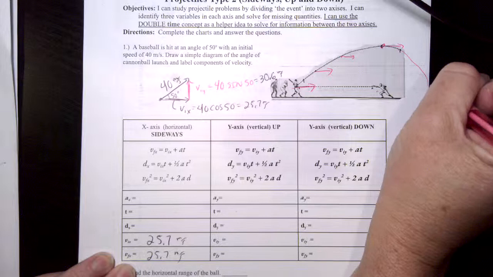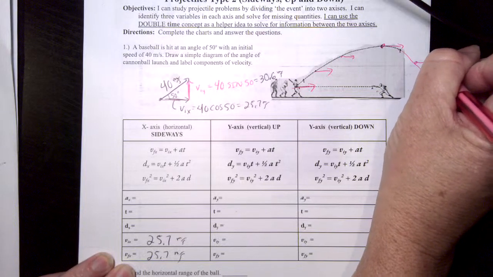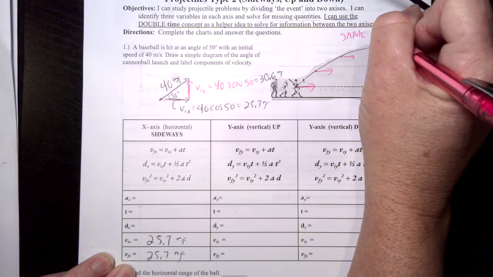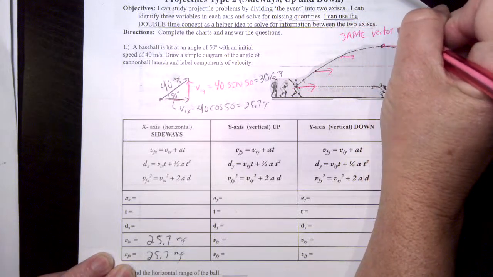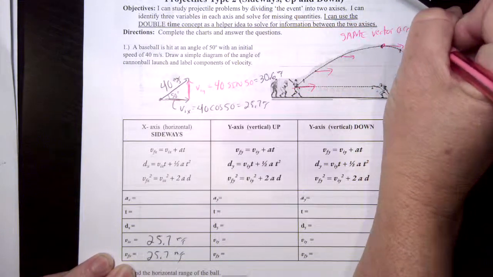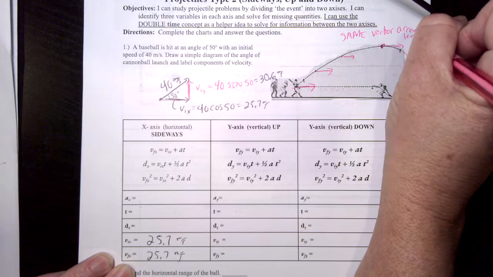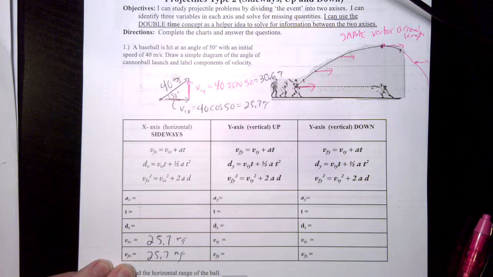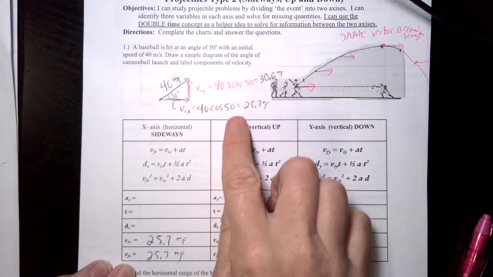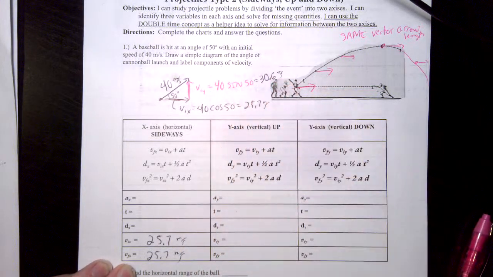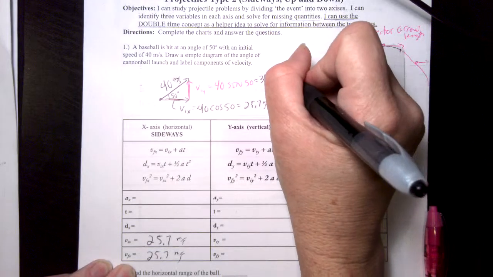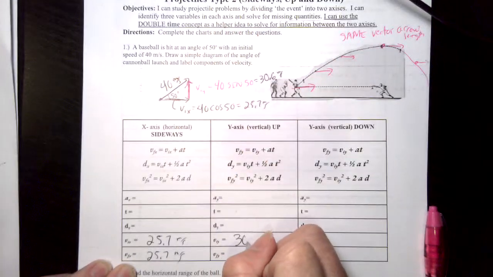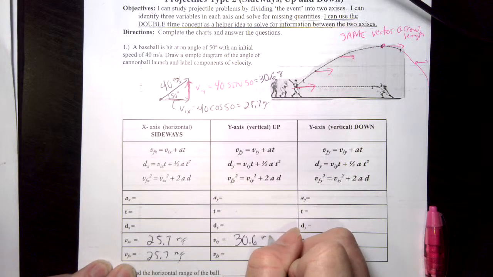It is moving horizontally at the same arrow, same vector arrow length. All right, other things that we know. Well, we know the component going up, that's the y part. That's the y part right here. That is 30.6 meters per second.